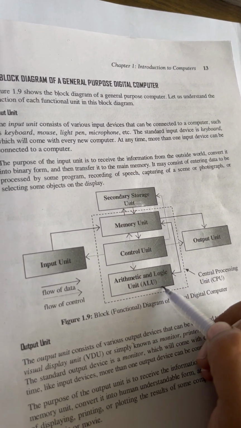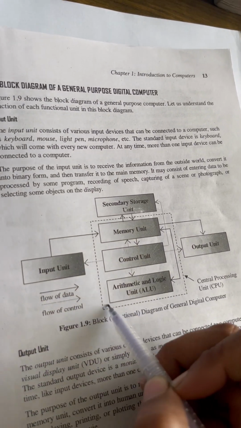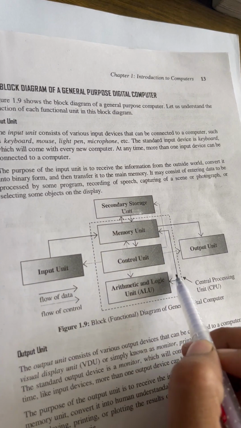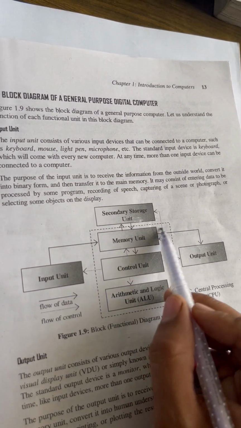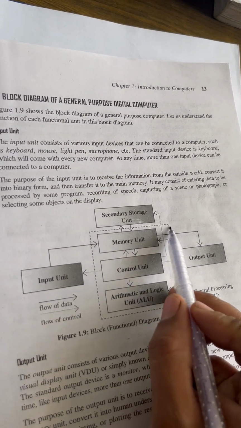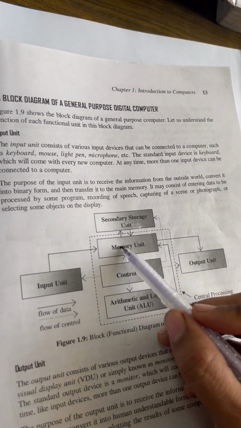This is the perfect diagram. In this diagram, you can see these 3 are inside the dashed line. These 3 boxes are inside these boxes. So this is the central processing unit, where we have these 3 components.